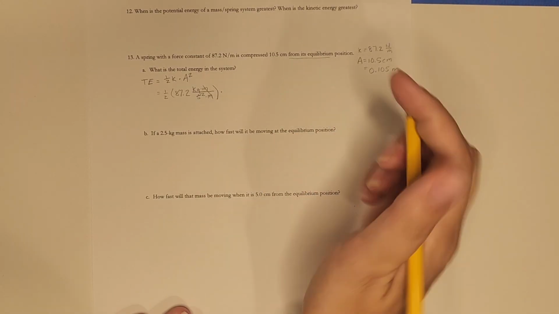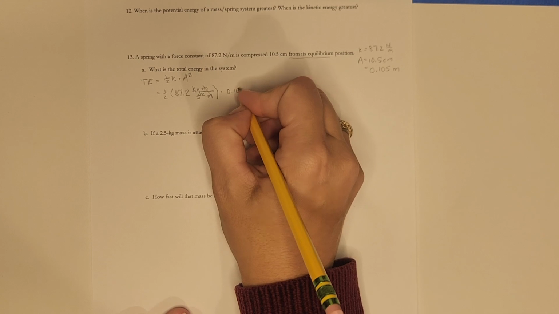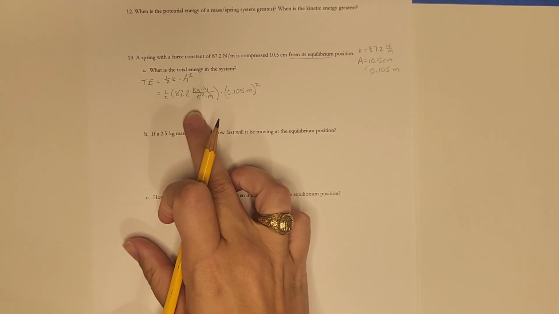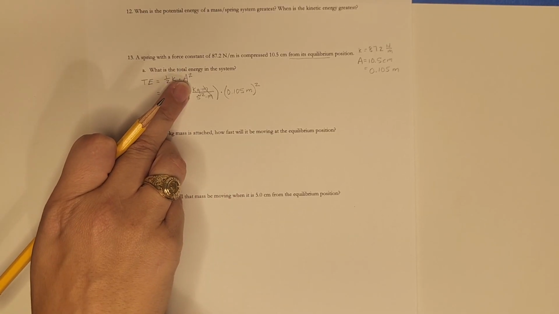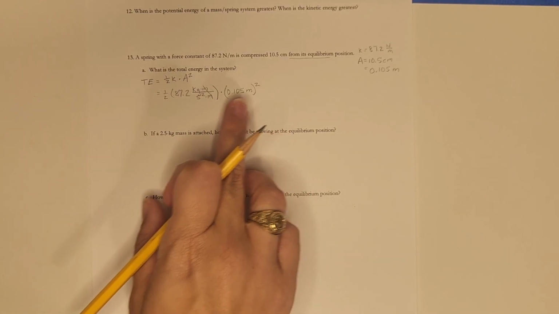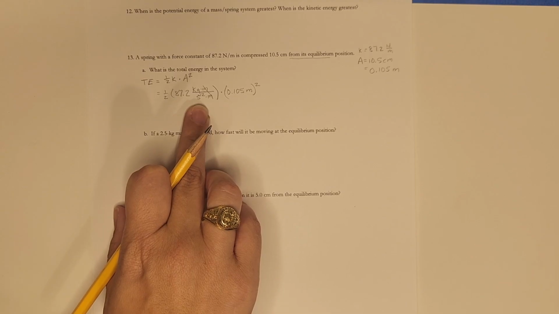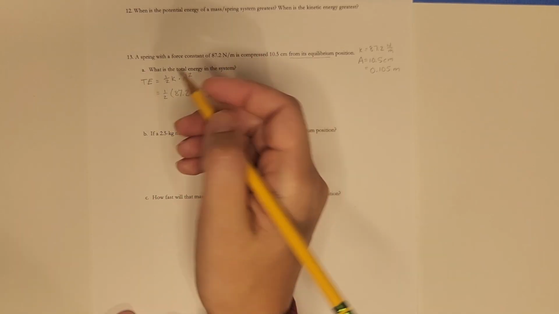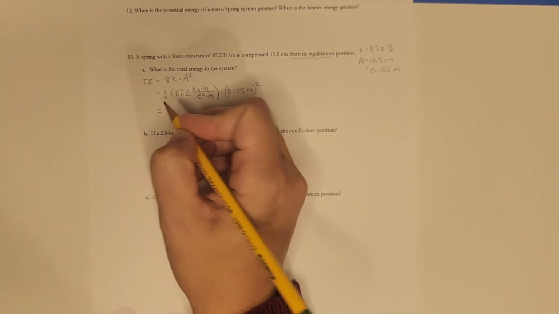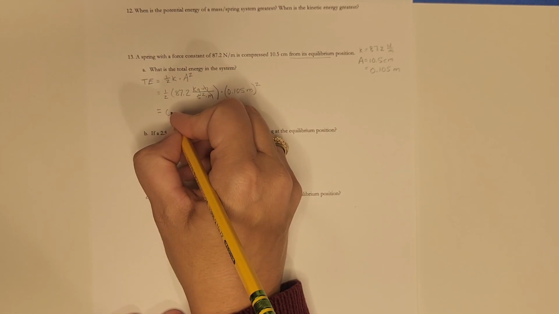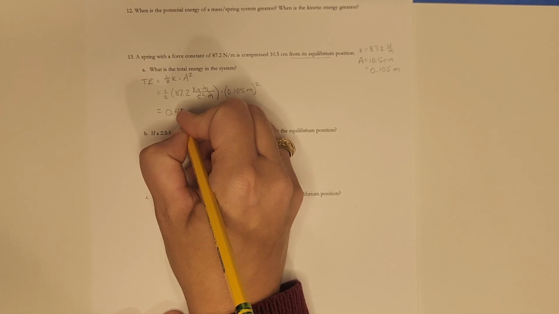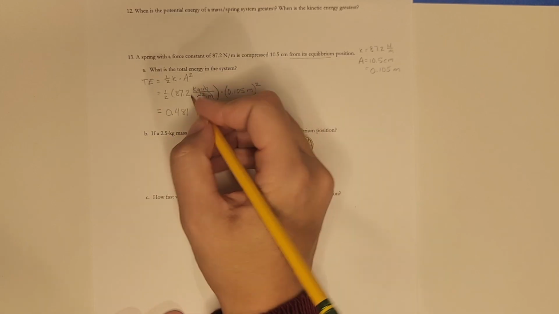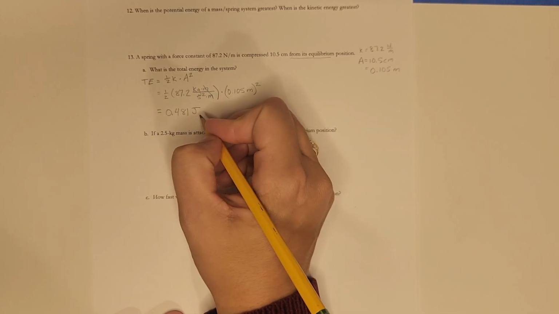Times our amplitude, 0.105 meters squared. So we're going to end up as kilograms times meters squared per second squared. And of course, that is a joules unit. And so that's exactly what we want to see. So we end up with 0.481 joules. Okay.